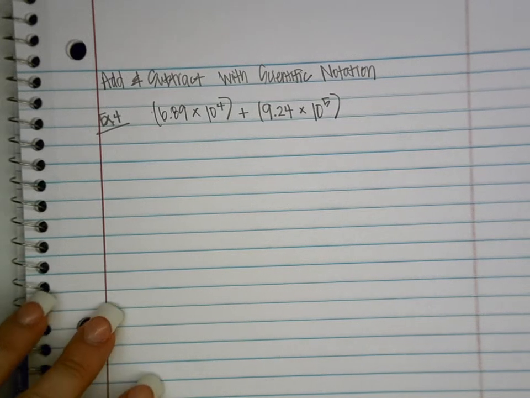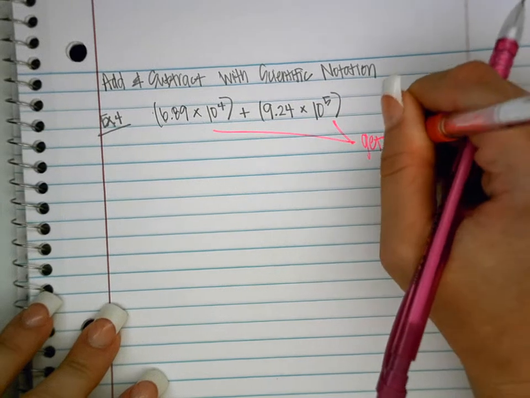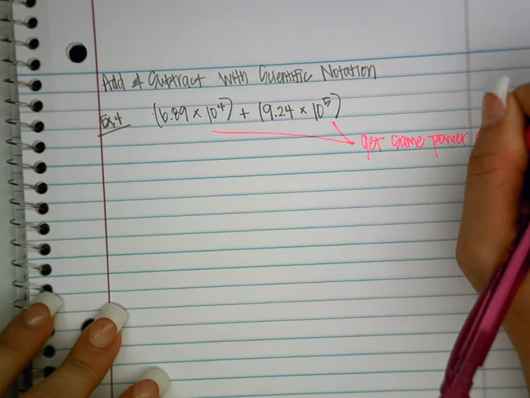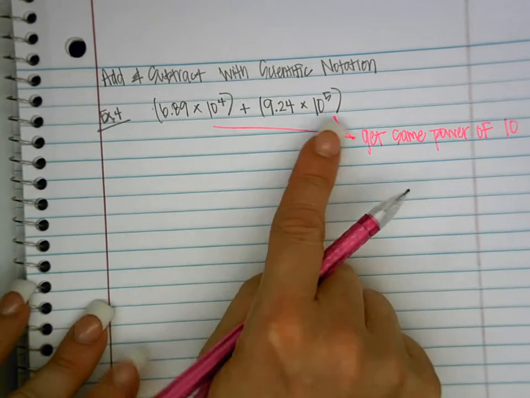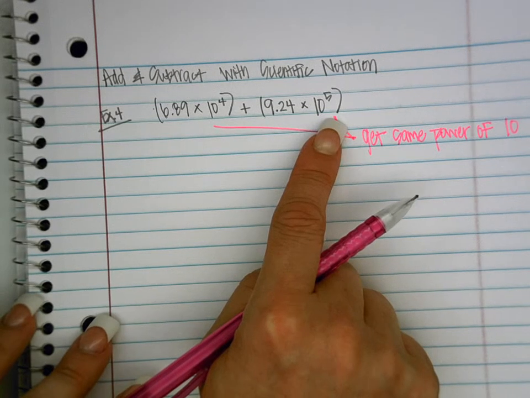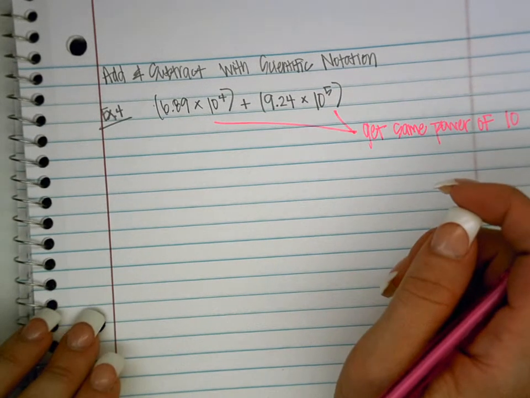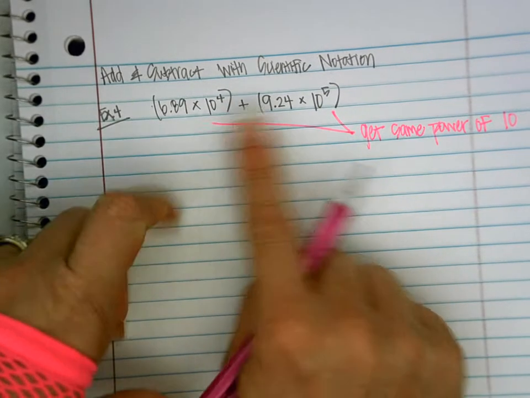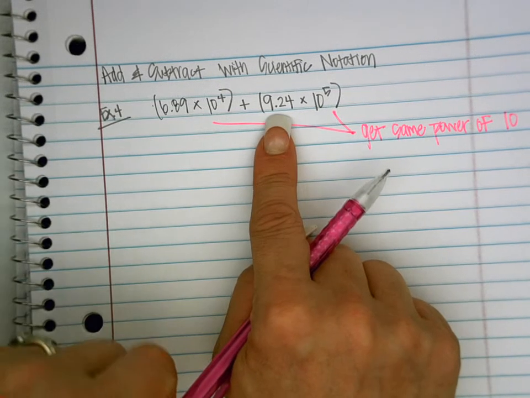So the first thing you need to do is get the same power of 10. This one's times 10 to the 4th. This one's times 10 to the 5th. Any ideas? How do you think I'm going to get this to be the same power? Well, we don't actually want to multiply them all out, but do you think I could change one of these? Do you think I could change this one to be 10 to the 5th or 10 to the 4th power?